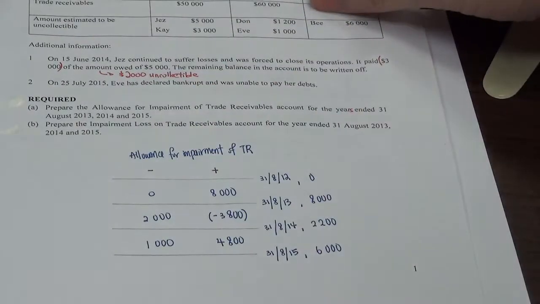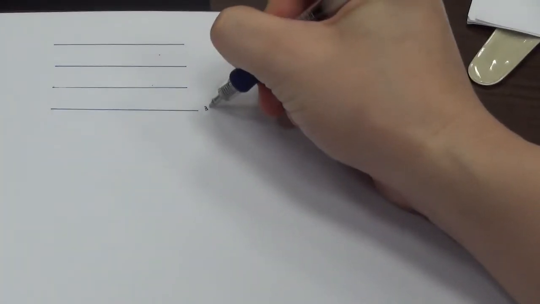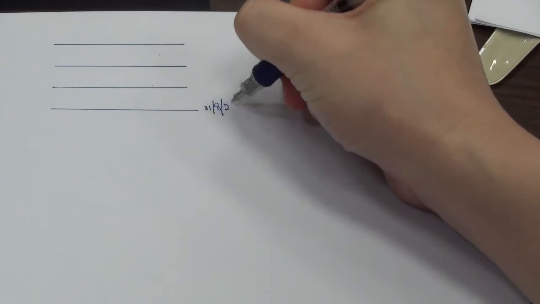Once you have drawn the lines, you will put down the dates. The last date here, you look at the question again, is 2015. So over here you will write down 31st August 2015.